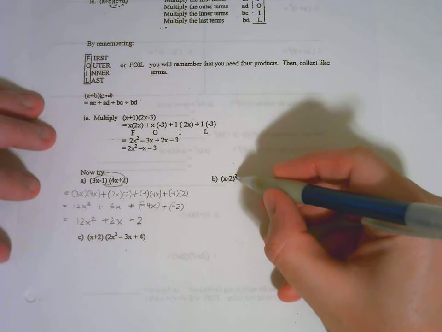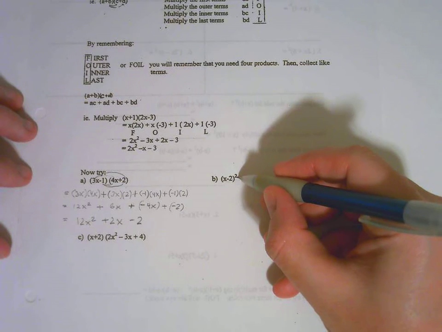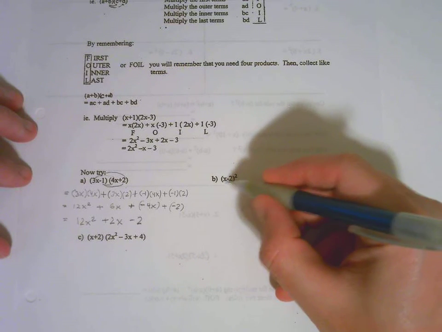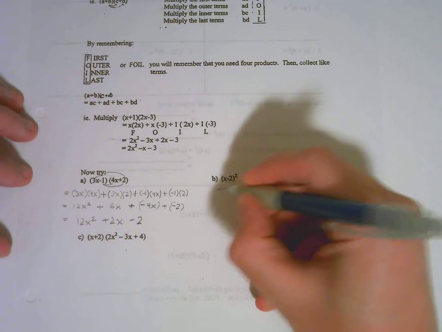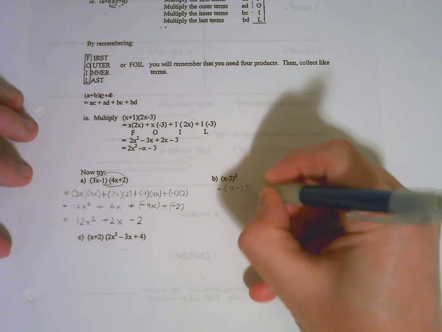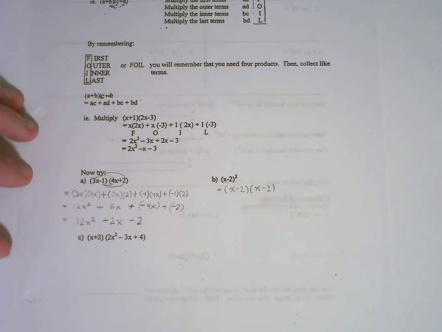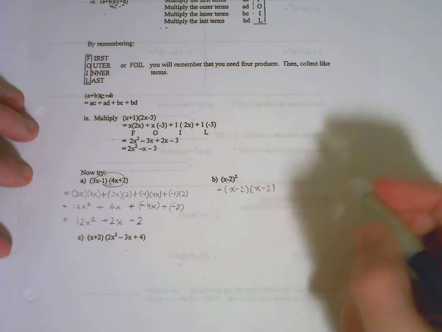With B, even though there's a 2 here, this is not an exponent rule because this is not a monomial. This is a binomial, which means this 2 doesn't apply to both of these. This is just a shorter way of saying x minus 2 times x minus 2. And then we would FOIL that.